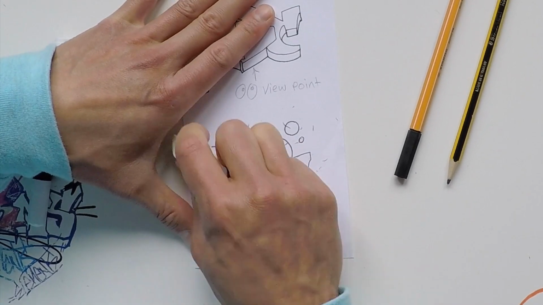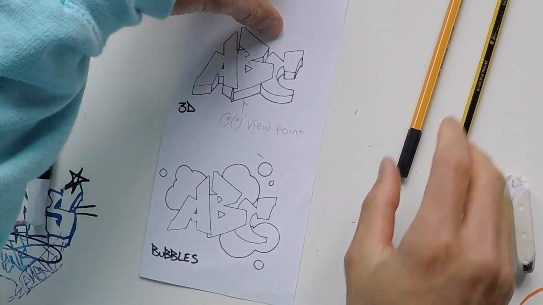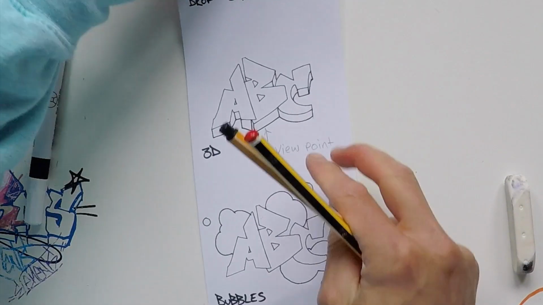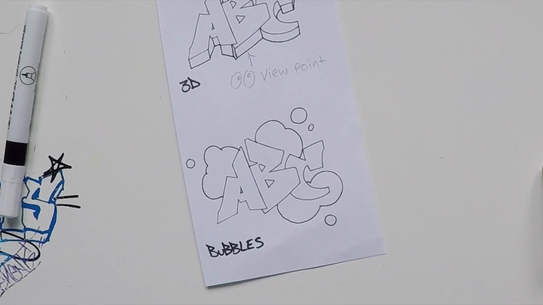Rub out all that pencil. Oh yes. Look at that, yeah? Cool, huh? There you go. Bubble background. Kids, did you enjoy that? Yeah? Cool, it's fun, isn't it?